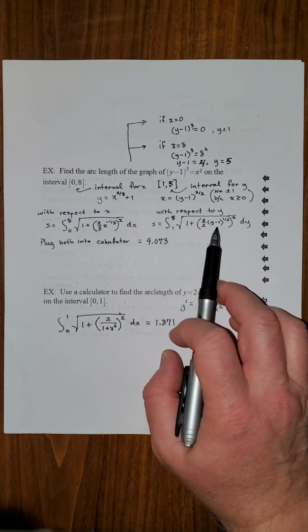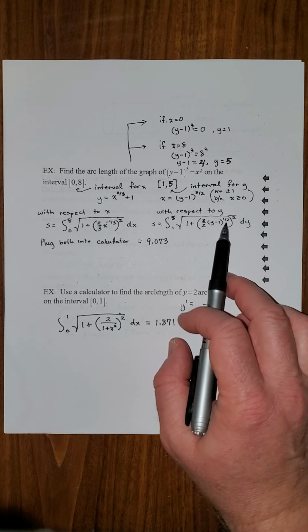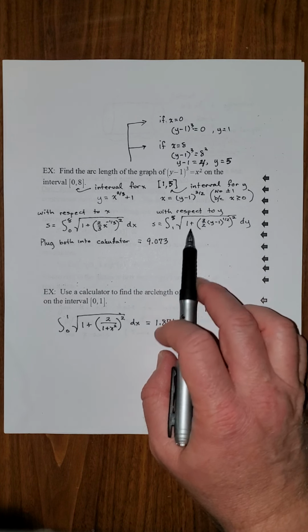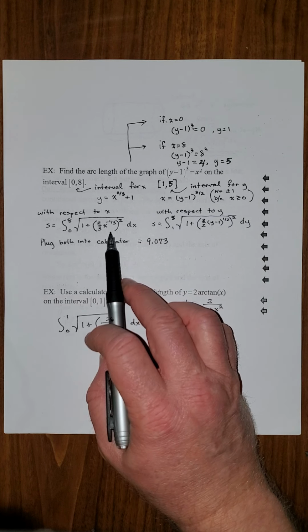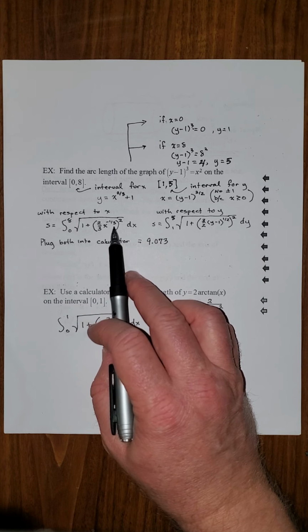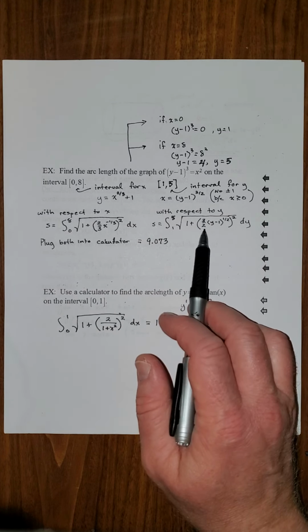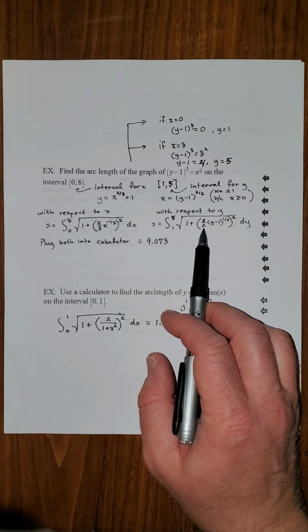My opinion right now is this one would be easier to do by hand because the radical and the square would cancel. This would be a simple u substitution problem if you had to do this by hand. This one, not so much. This would be x to the negative 2/3. U substitution would not work over here. So if you're going to do this by hand, this one would be the easier one to do.